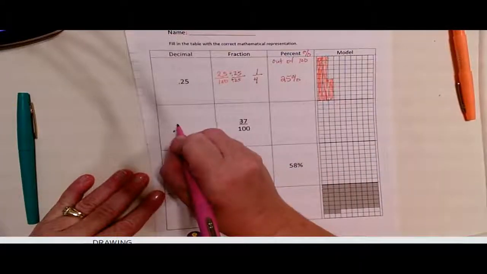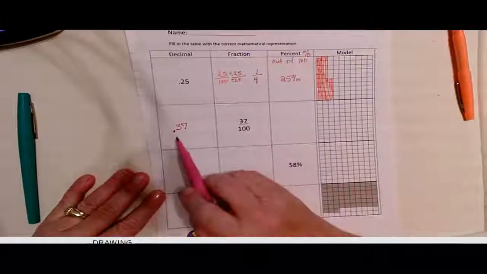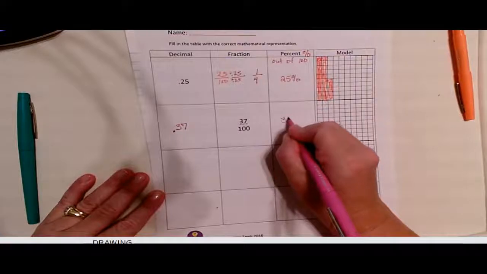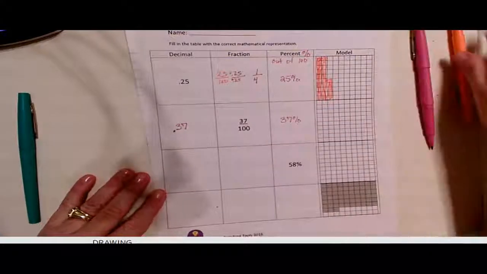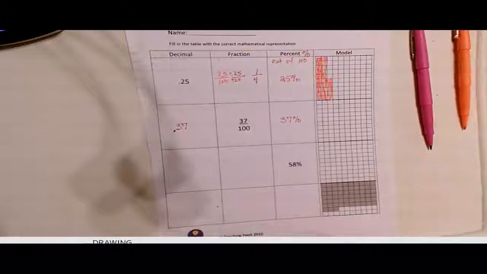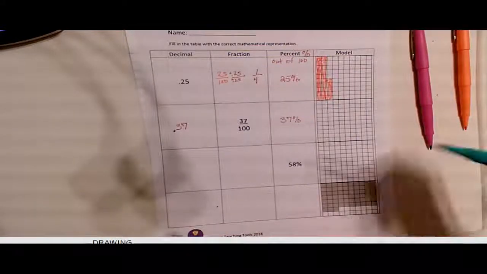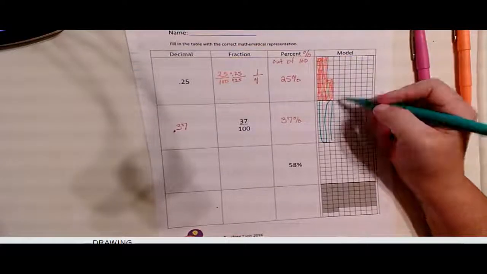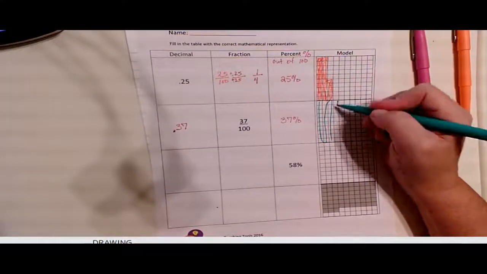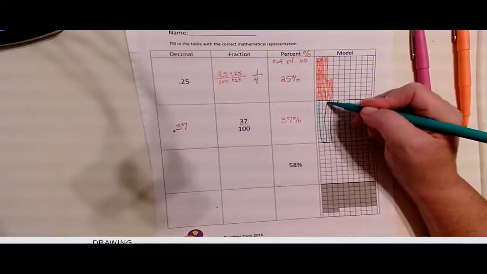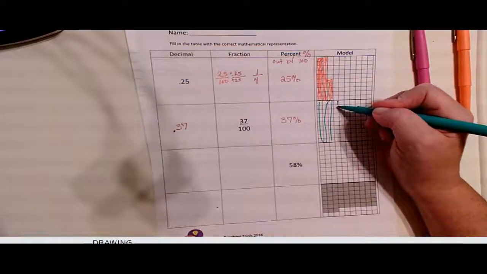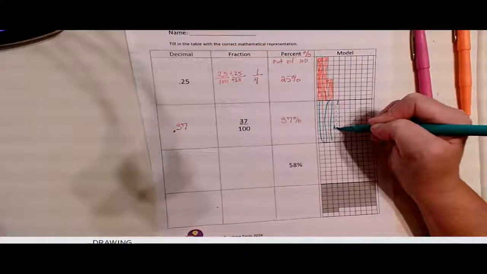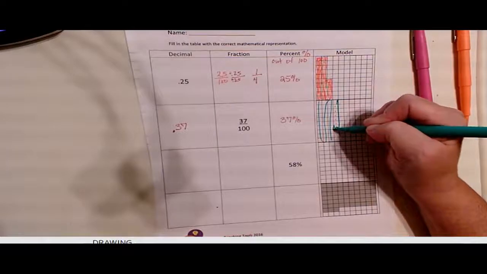Thirty-seven hundredths will be decimal 37, tenths, hundredths, and this will be 37%. And you will shade in 37 little squares. That's 10, 20, 30. 1, 2, 3, 4, 5, 6, 7. This would be 37.